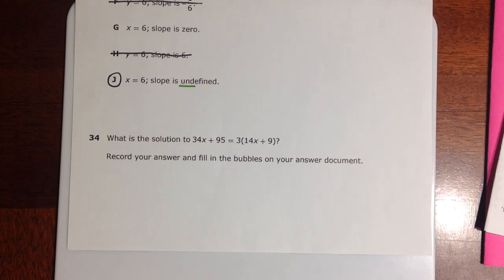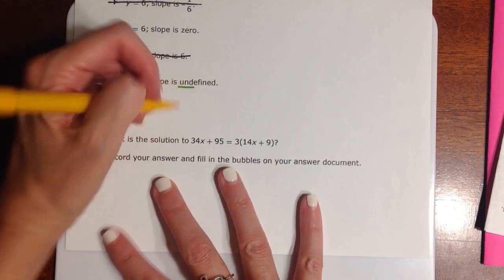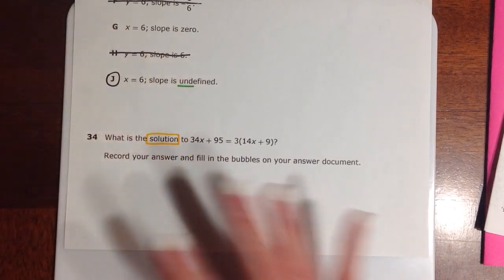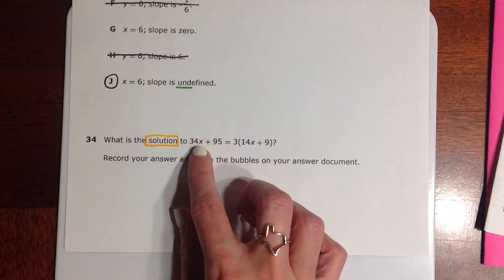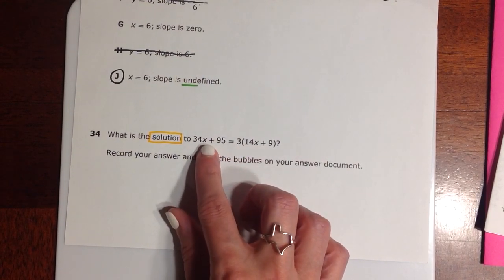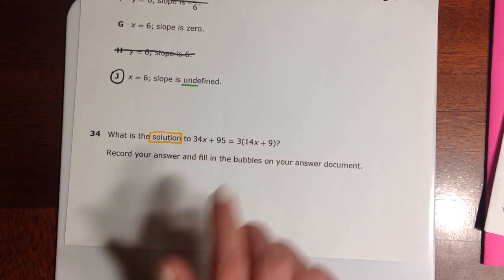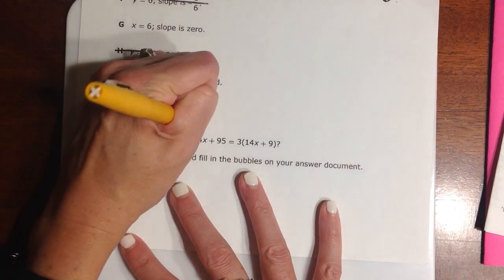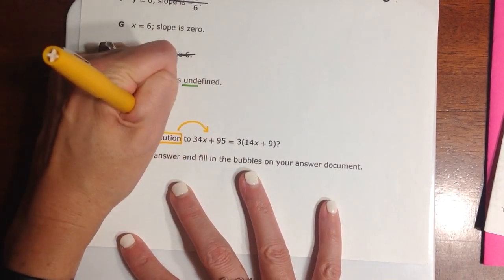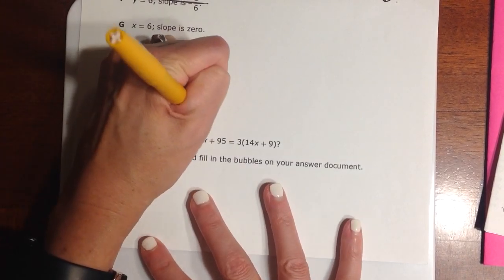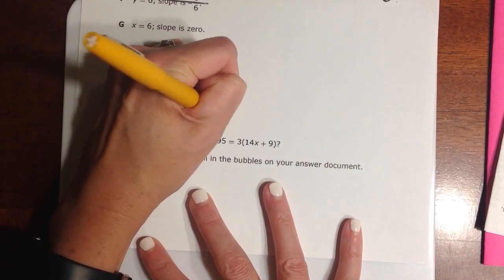It's not multiple choice. So what do they mean when they say solution? They mean find the answer. But what is the answer to? The only hint you have is this equation here. Well, what is the only thing that you do not know in this equation? The value of x. So your solution is to find the value of x. That is what they are telling you to do. Find the value of x.